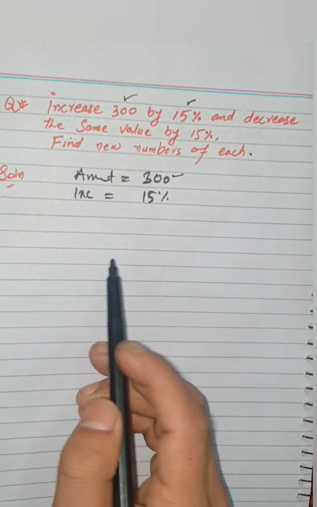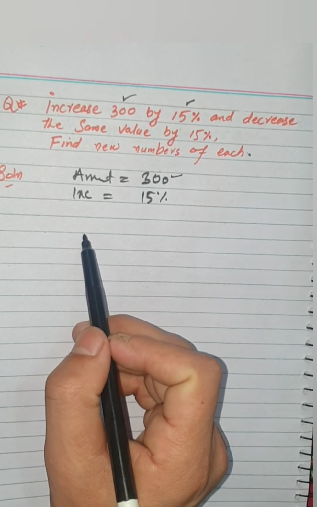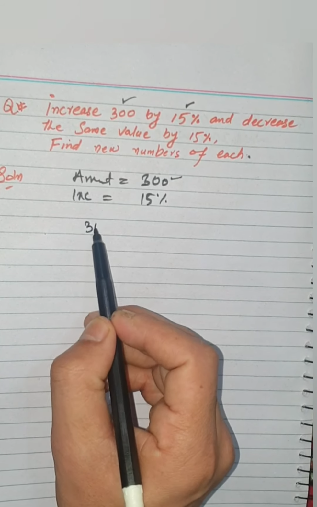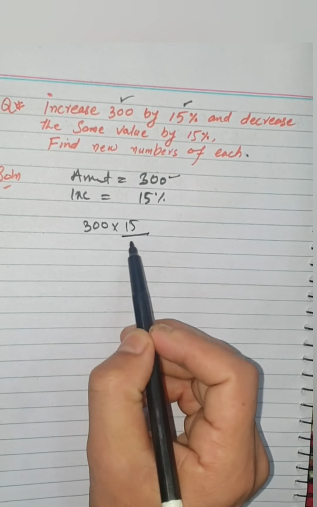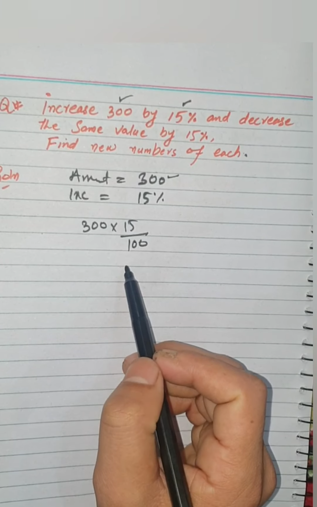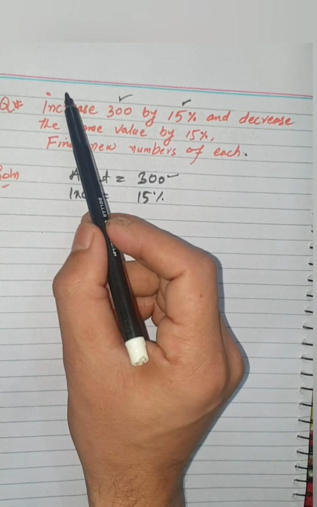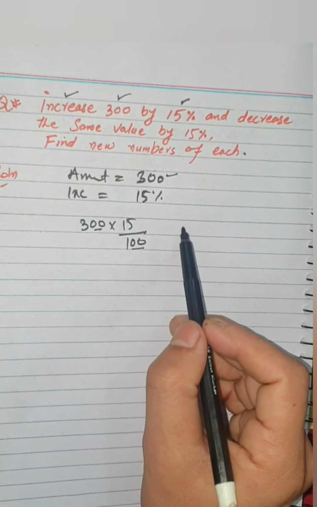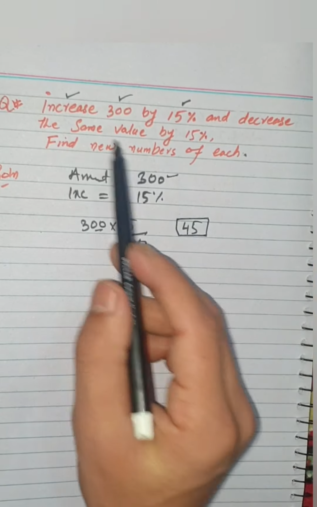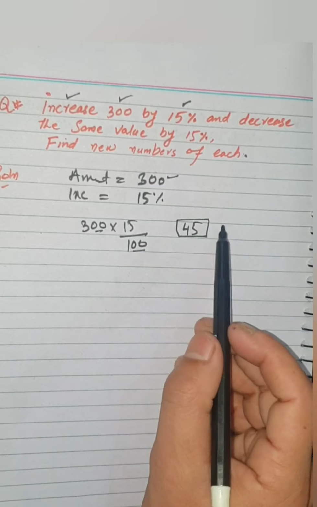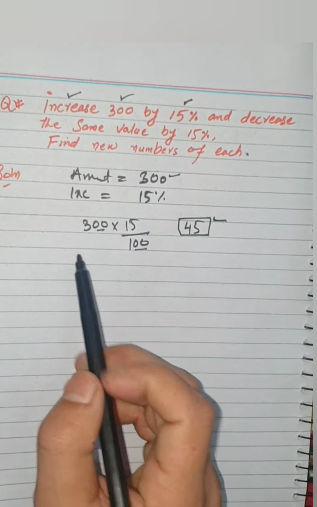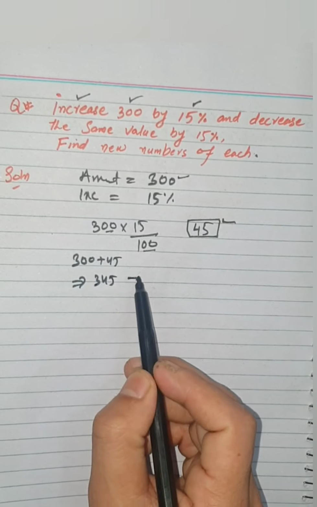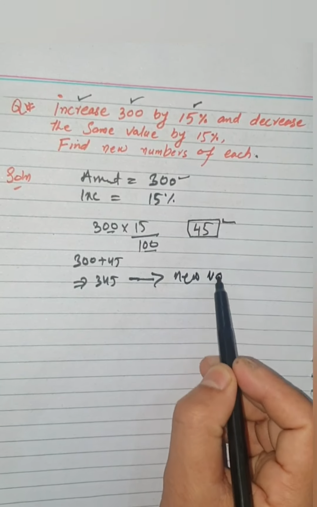We can solve this with the same method as in the previous question. 300 multiplied by 15 upon 100. One thing to note is that this is the increased price. These two zeros will be cancelled out. 15 3s are 45. As the value has been increased by 15%, this 45 will be added to 300. 300 plus 45 must be equal to 345. This is the new value.